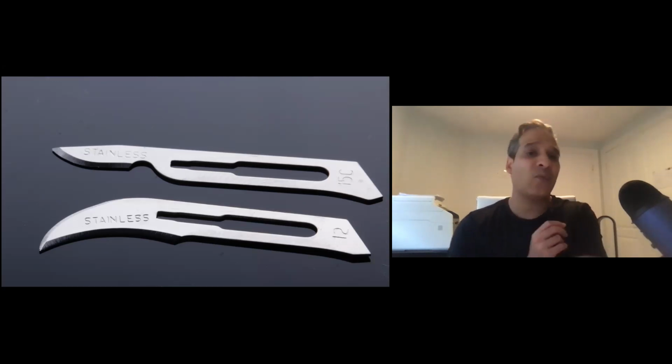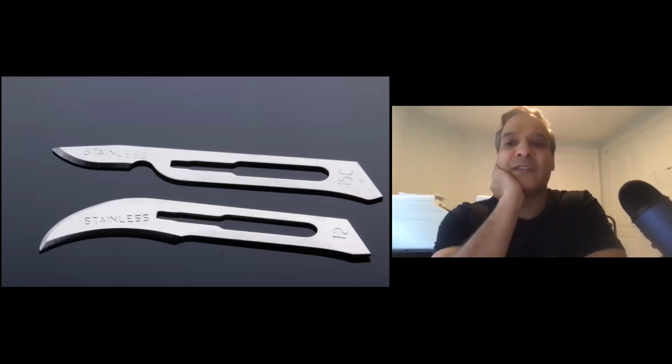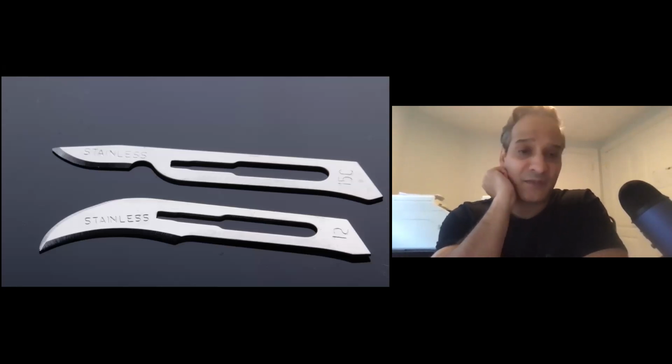Blades-wise, for grafting, I use a 15C, a 15 blade. For harvesting grafts, I like to use a 15 blade.